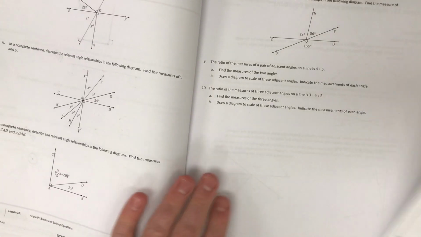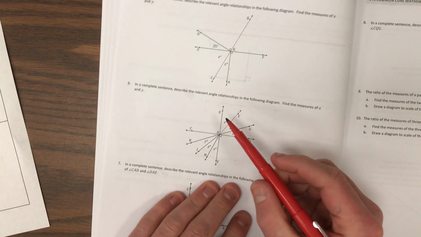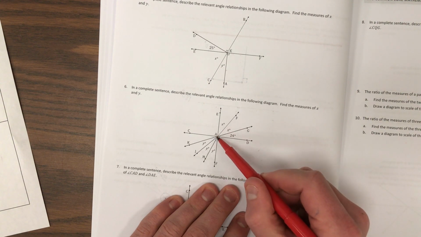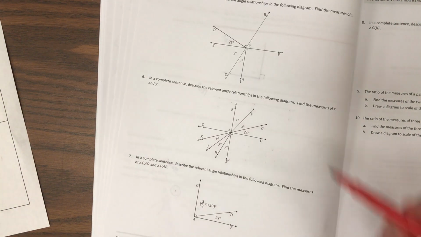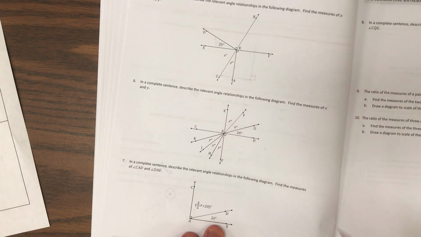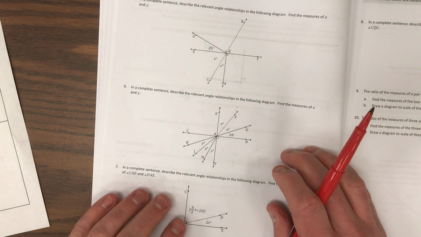So, number 6. It's this one here. It has all these points around, all these angles centered around the point A. And we have x here, 3 y's. We have to use everything we know about angles to make this relatively easy.